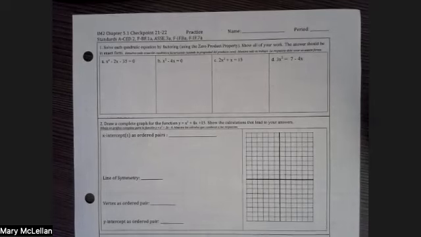All right, number one says solve each quadratic equation by factoring using the zero product property. Show all of your work. The answer should be in exact form.